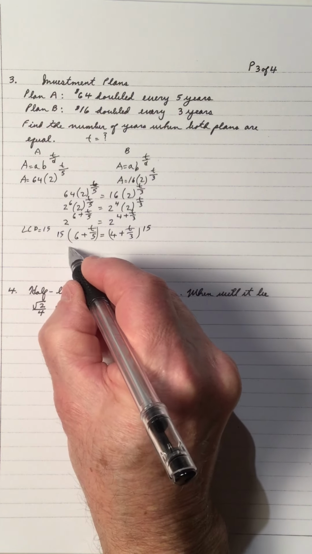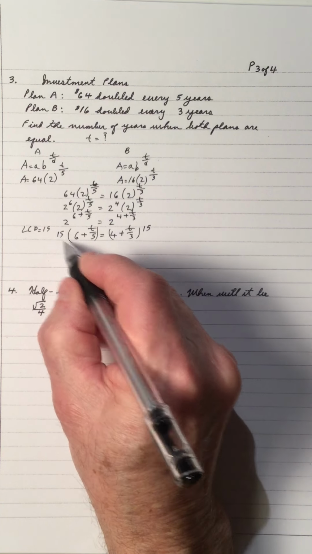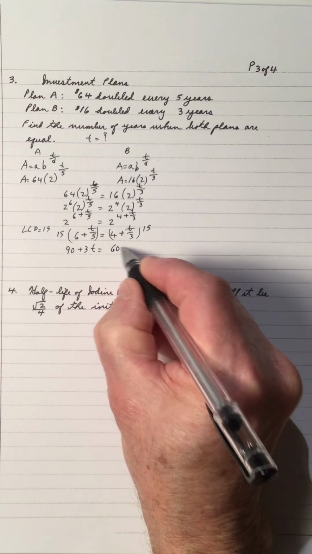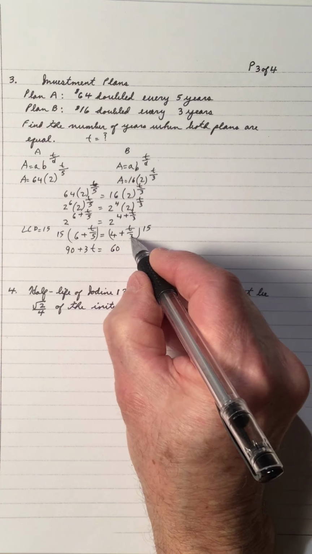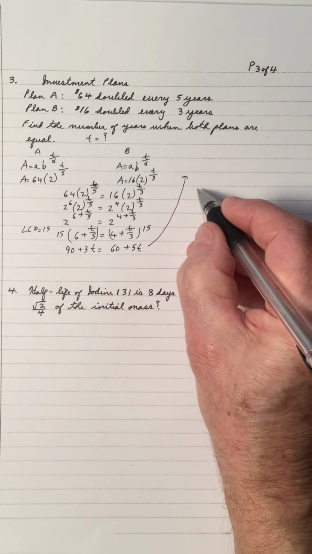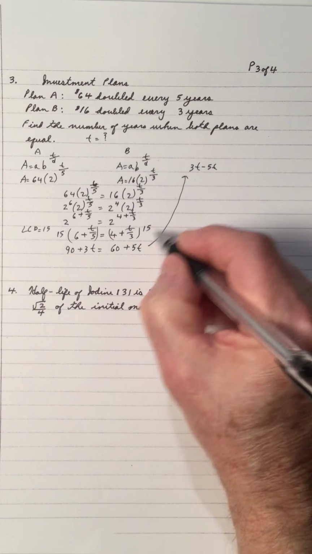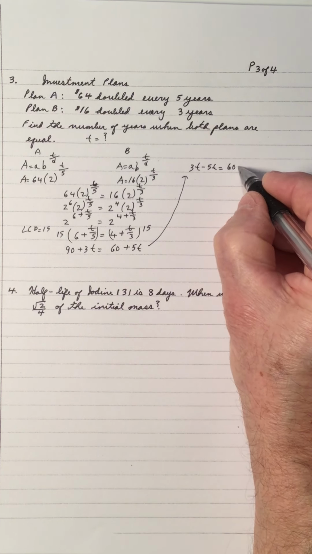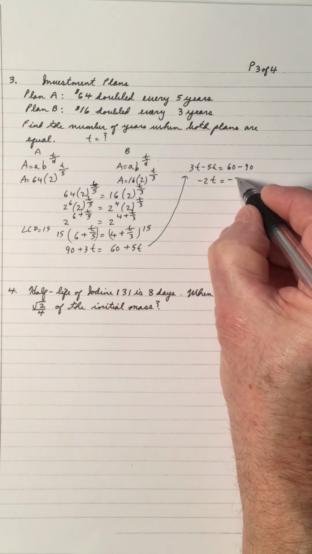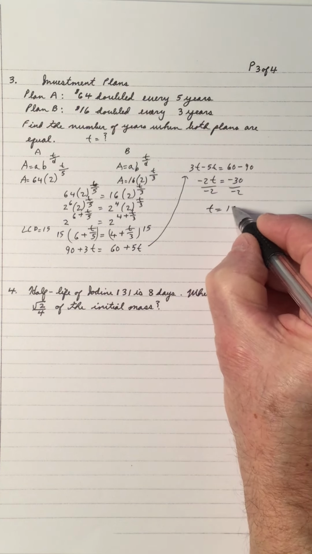So 15 times 6 is 90. 15 times t over 5, 5 into 15 goes 3, so it gives you 3t. 15 times 4 is 60. And t over 3 times 15, 3 into 15 goes 5, so that gives you 5t. So let's continue. Now, I move the variables to the left, make it a negative 5t. Move the numbers to the right, make it a negative 90. That gives me negative 2t equals negative 30. Divide by negative 2, and t is equal to 15.